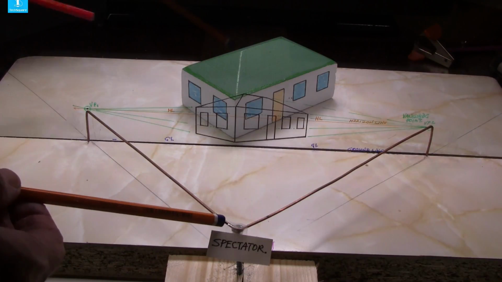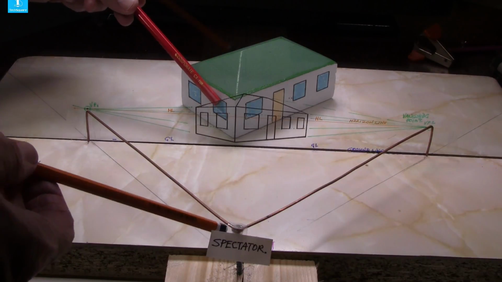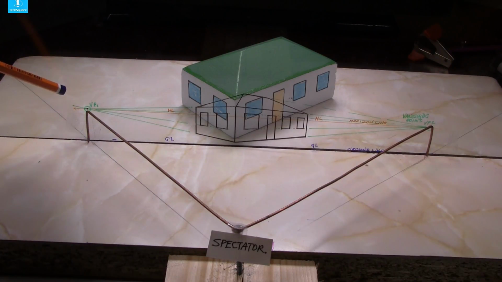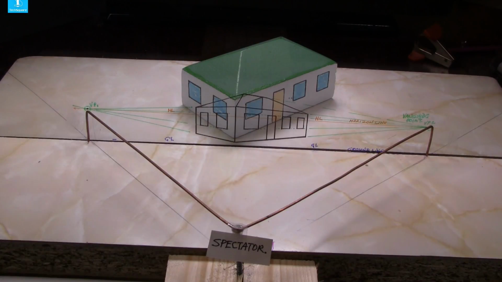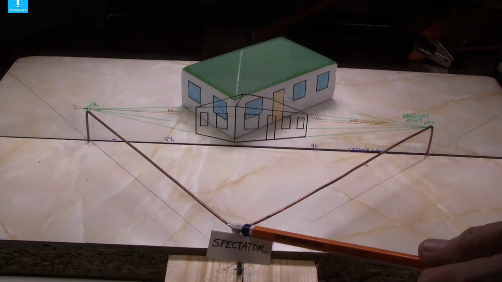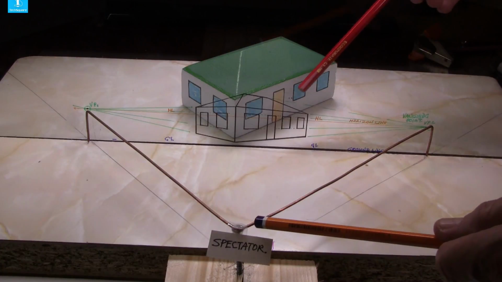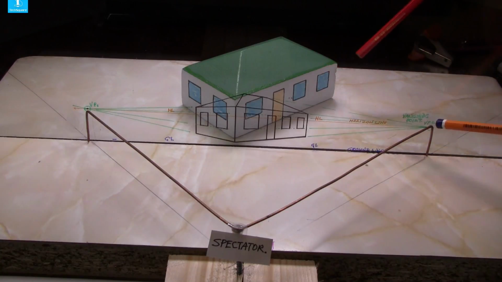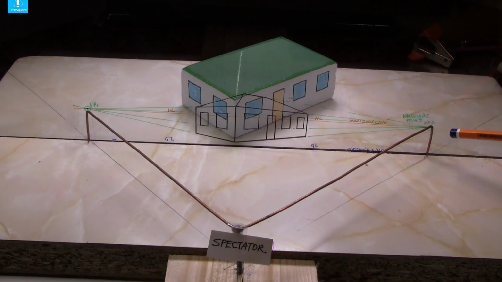When you're given the spectator and you're asked to find the vanishing point, if you draw parallel to the end of the house until you hit the picture plane, you'll get vanishing point number 1. And again, from the spectator parallel with the front of the house until you hit the picture plane, and that gives you vanishing point 2.